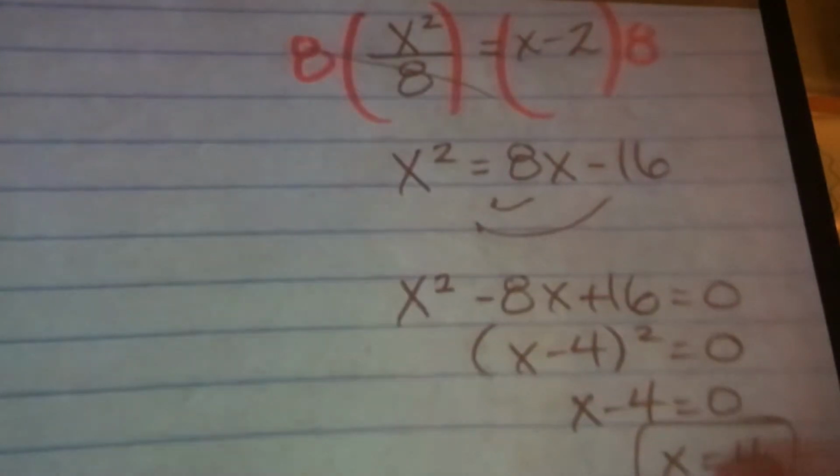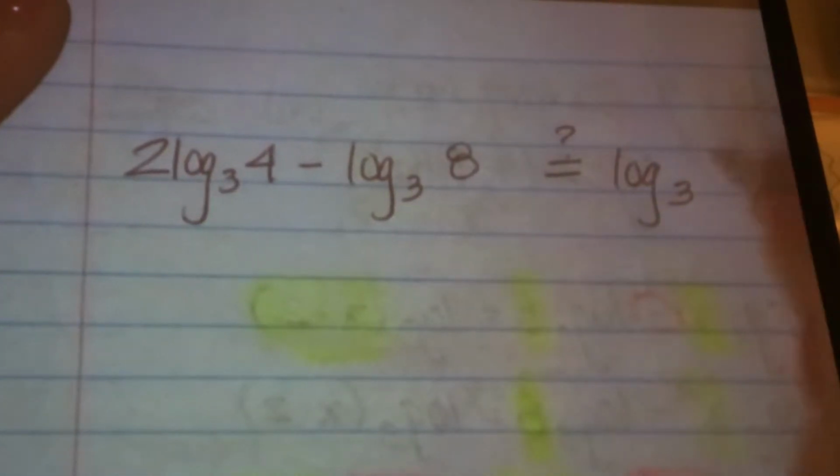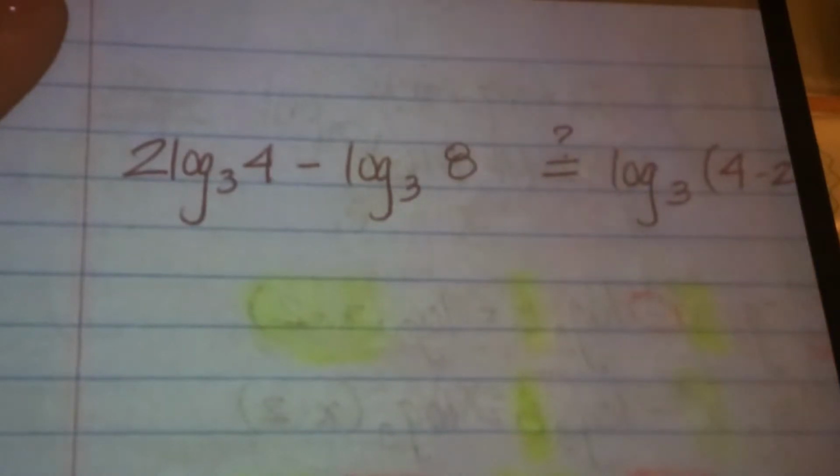So the way you would check your answer 4 is by plugging it back into the original equation, but instead of x, you're going to put 4. So you're going to put 2 log base 3 of 4 minus log base 3 of 8, and see if that equals log base 3 of 4 minus 2. You're just going to check and make sure that it's equal on both sides.